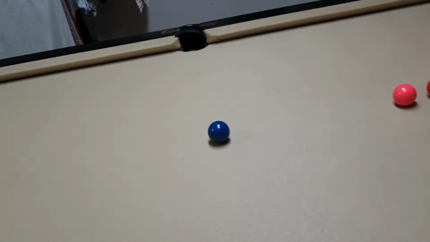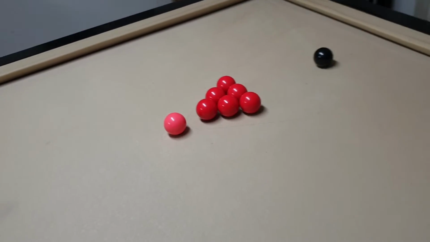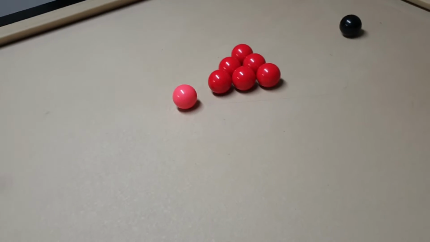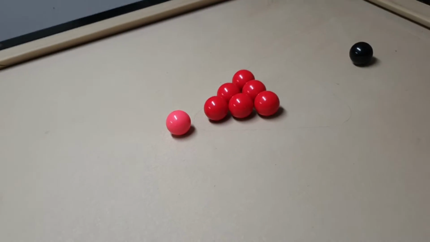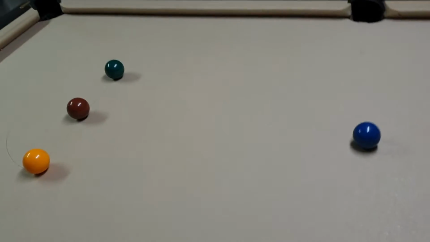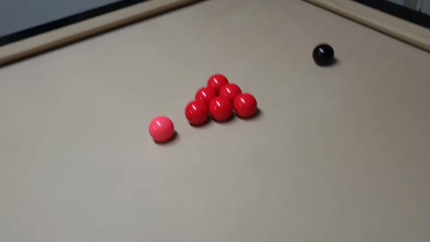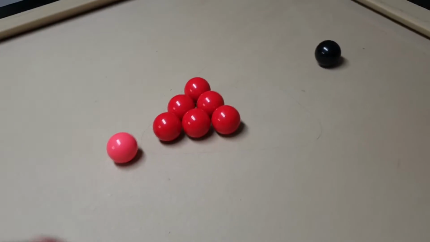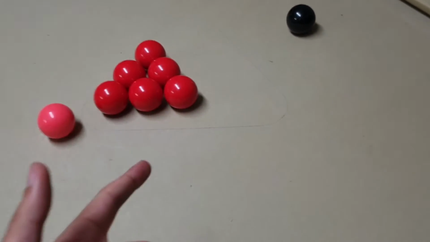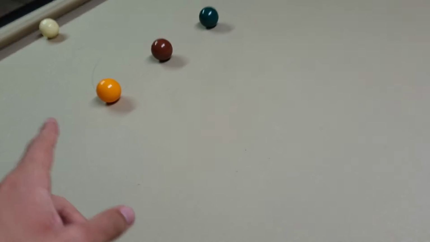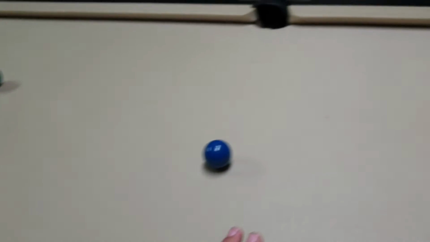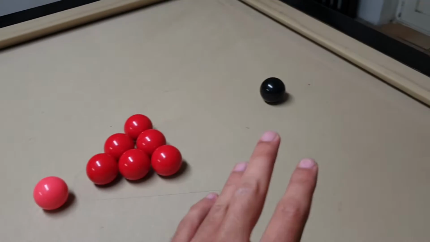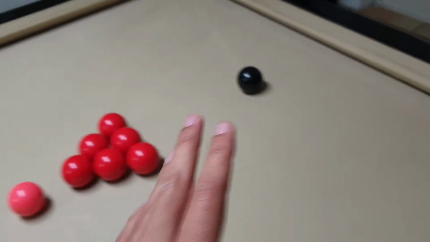In snooker, the player with the most points wins the match. Each ball has its own value in points. A red equals 1, yellow 2, green 3, brown 4, blue 5, pink 6, and black 7.